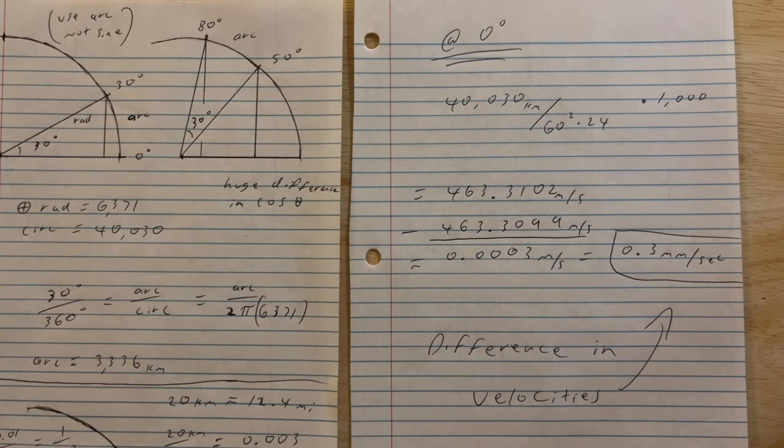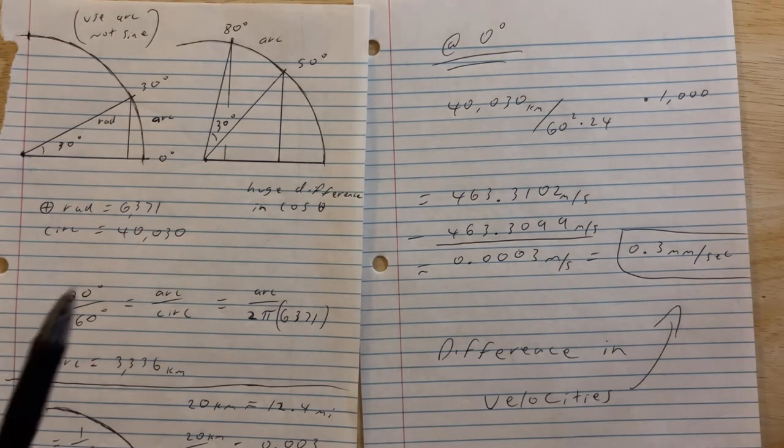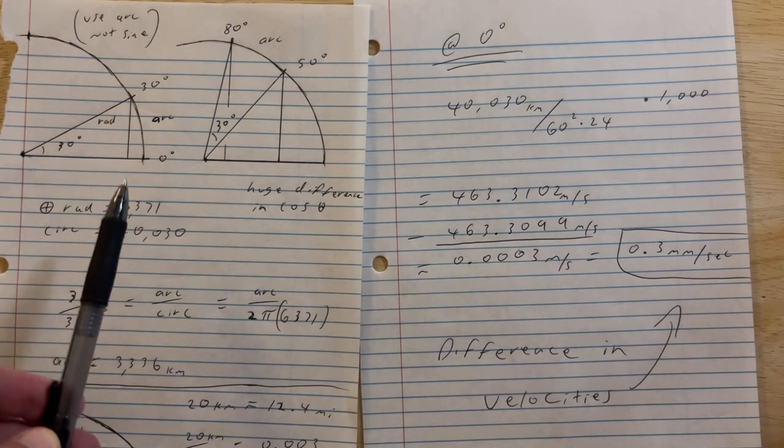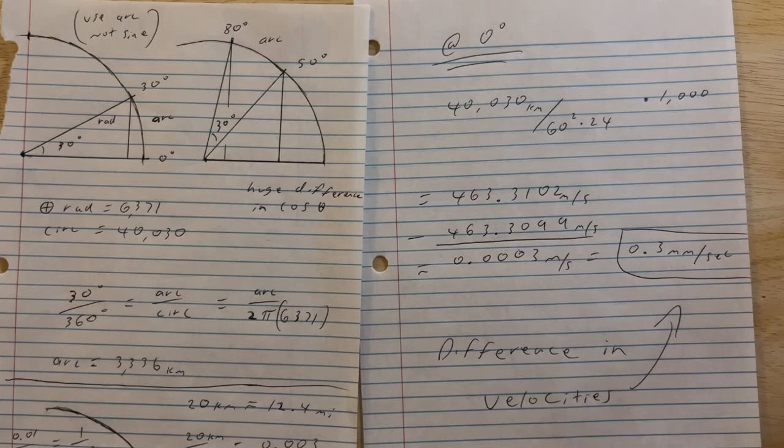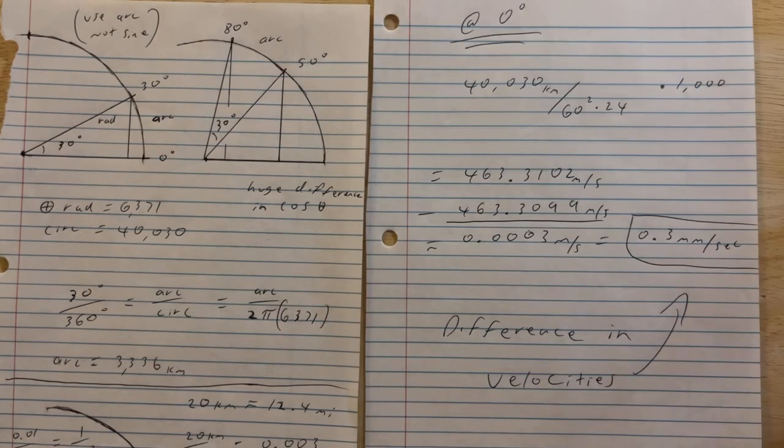0.0003 meters per second. In other words, if you're near the equator and you're shooting either toward the pole or toward the equator, you and the target are both spinning at nearly the exact same velocity. So Coriolis effect does not matter in that situation if you're shooting north or south. But if you're shooting east or west, you may have to either aim high or low on the target, and I'll cover that at the end of the video.